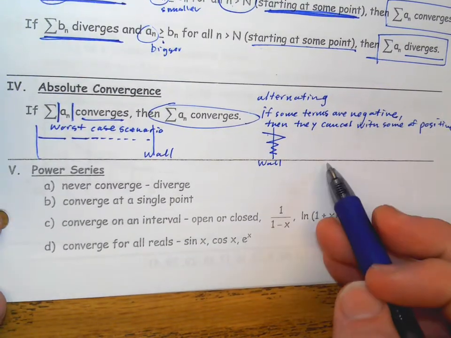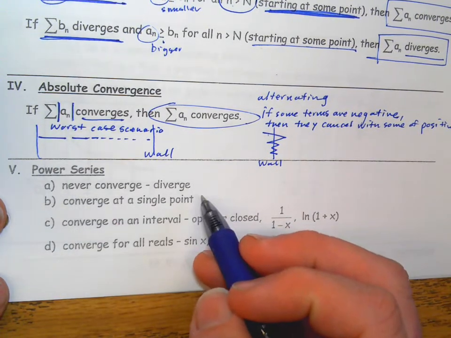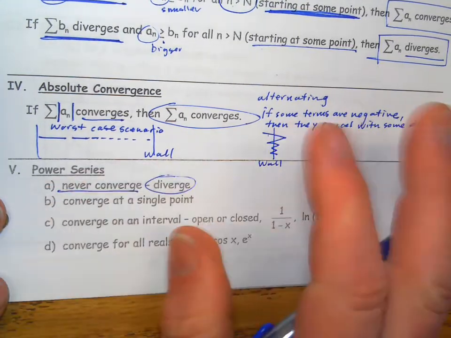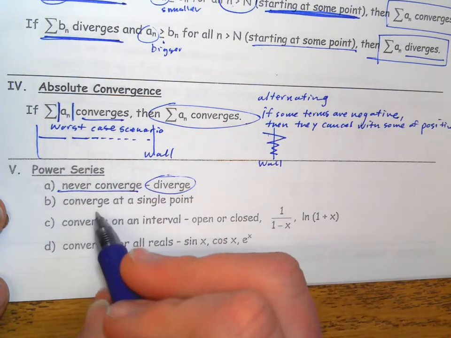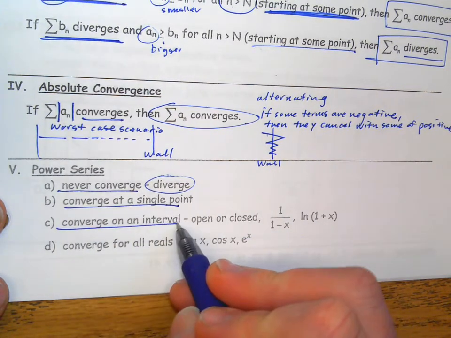Now, this is sort of a summary of what we talked about last time, with the possible outcomes of a power series. They either never converge and just always diverge. You just say it diverges for a power series. It converges at a single point, the center. It converges on an interval, open or closed.